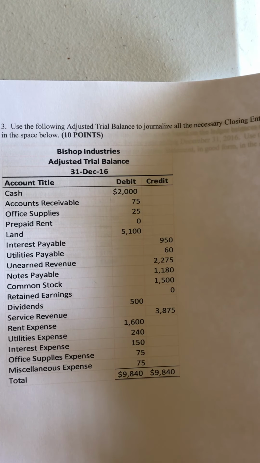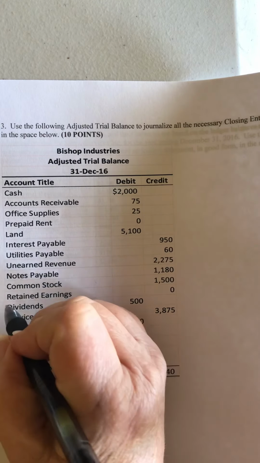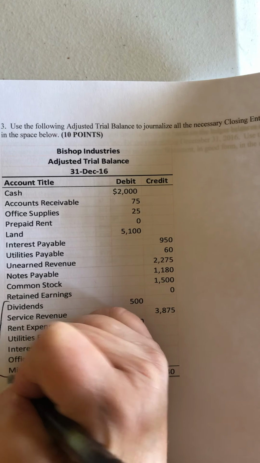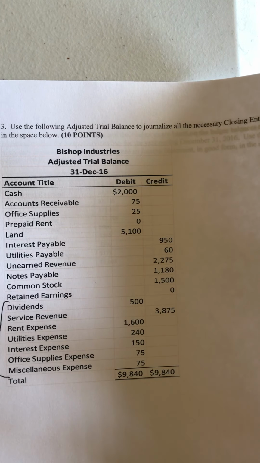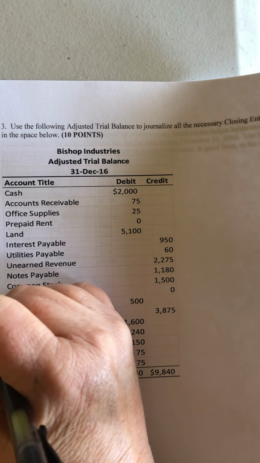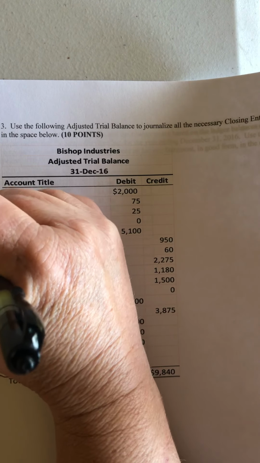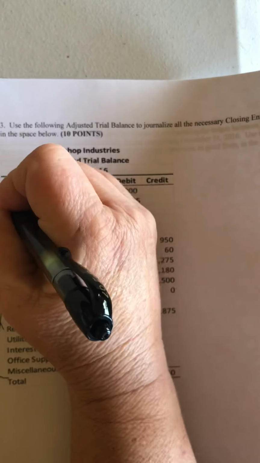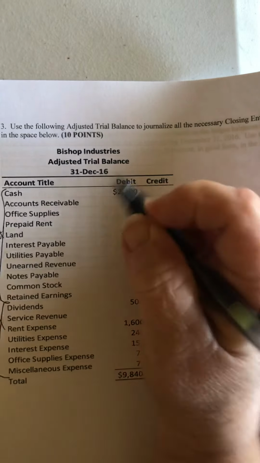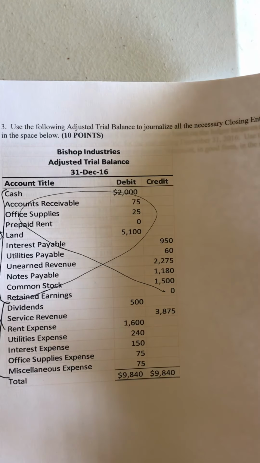Okay, so remember when you do closing entries, you only close out temporary accounts, okay? Dividends down through your expenses, so dividends, revenue, and your expenses, these are your temporary accounts that you need to close out. These accounts up here are permanent, okay, and you don't close them. So you might just scratch a line through them.